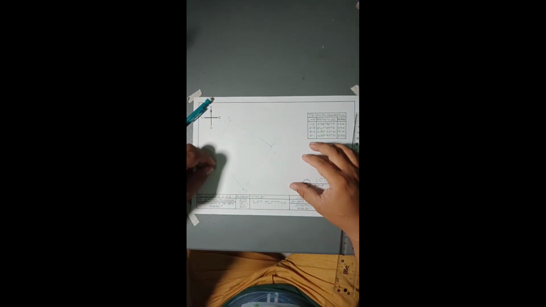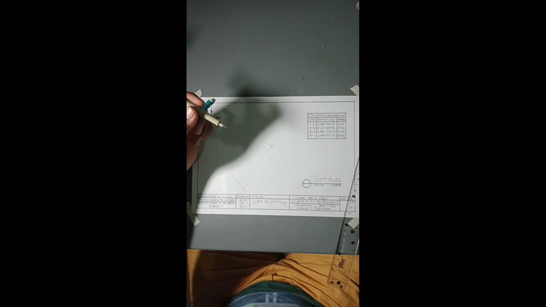We can finalize this with the use of our technical pens or uni pens, whatever we want to use.